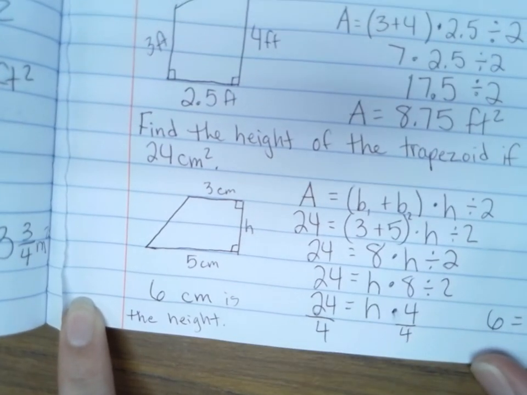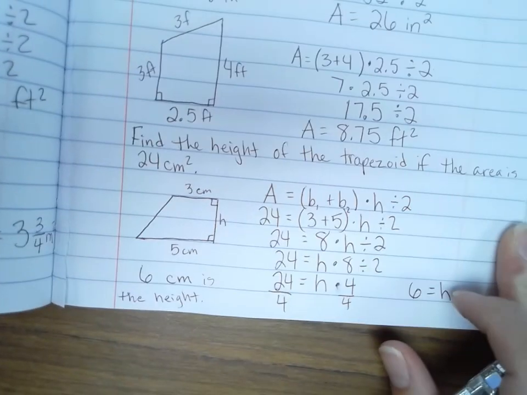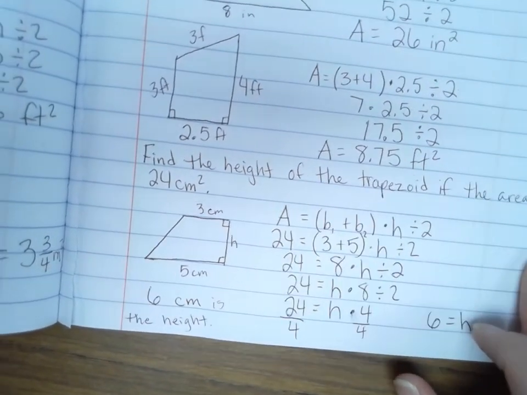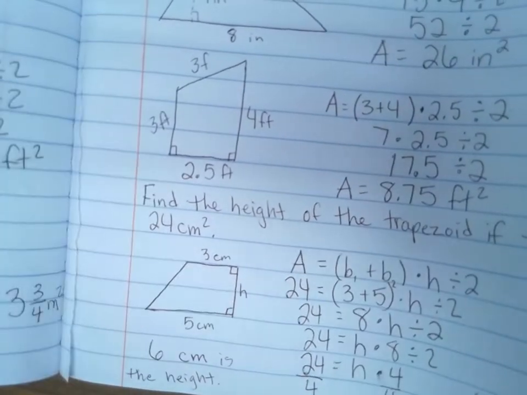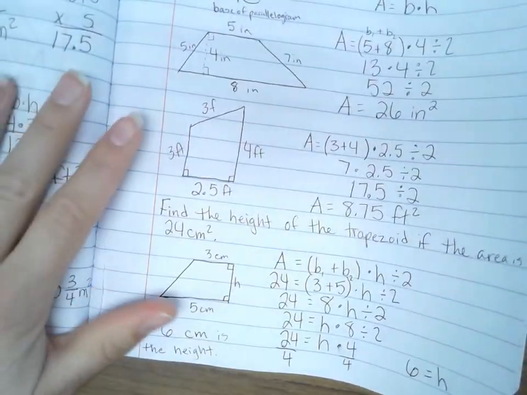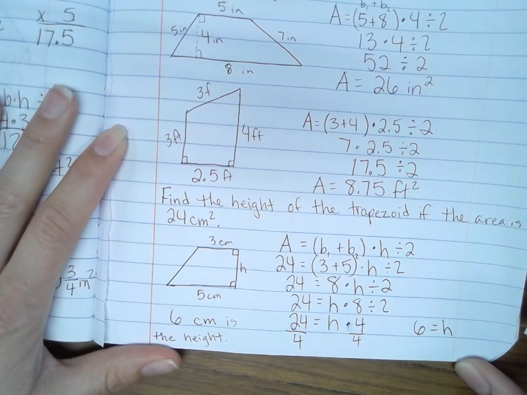Okay. Oh, I didn't realize that I was cutting some of that work off for you. Hopefully that's a little bit better. No, that's not. Here you can see everything that should be on your notes.